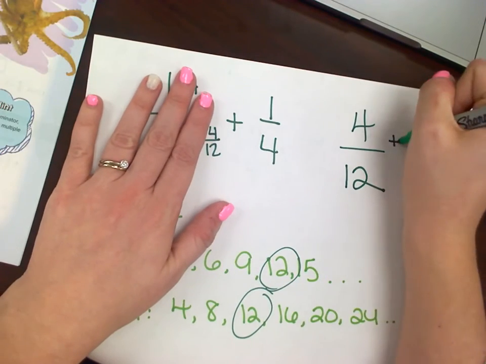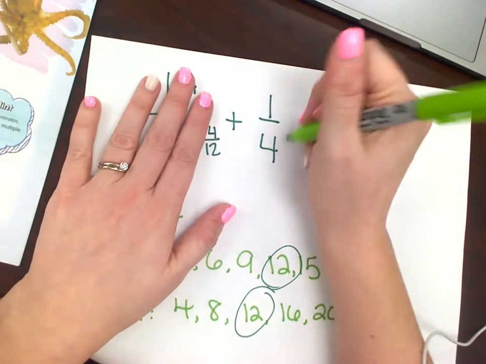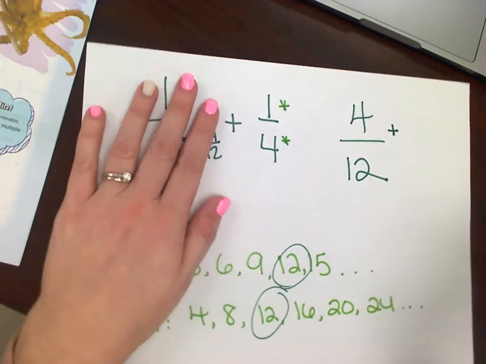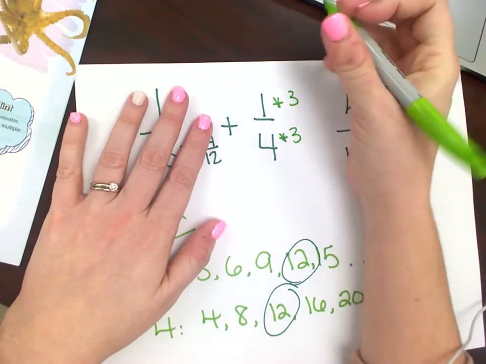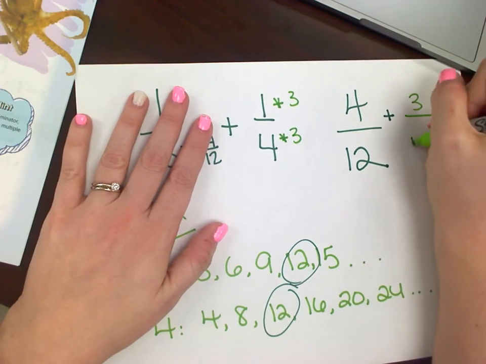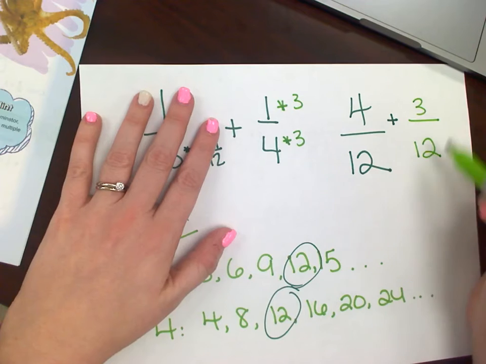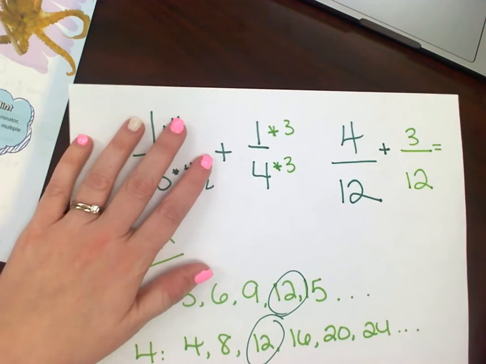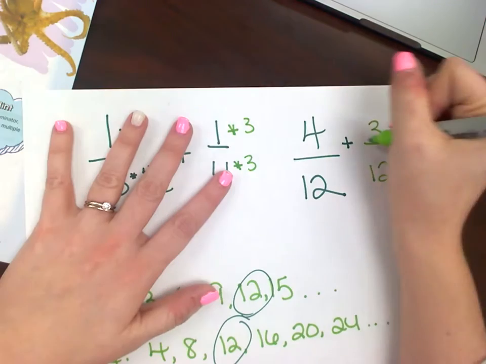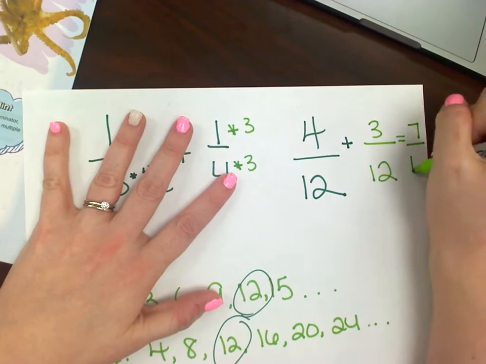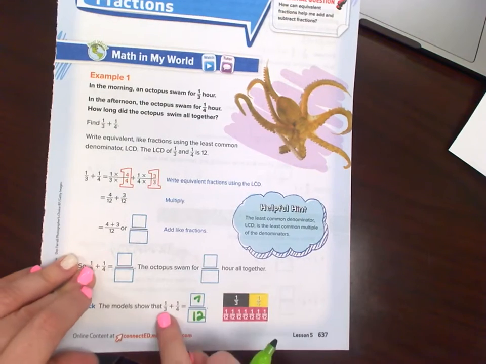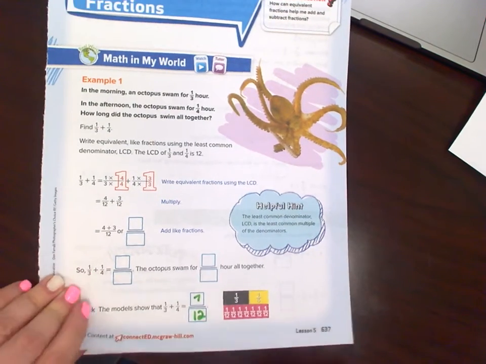Okay, now I need to change 1/4. So what do I need to do? I need to multiply 4 by something that's going to give me 12. It's going to be 3. 1 times 3 is 3. 4 times 3 is 12. Now that my fractions have like denominators, I can add them. So I'm going to add the numerators and just bring over the denominator. When I do that, I get 4 plus 3 is 7. Bring over the denominator, 12. So the model shows that 1/3 plus 1/4 is 7/12.